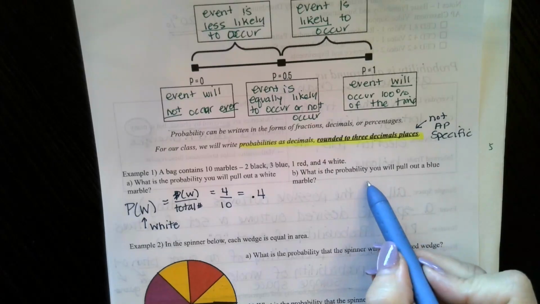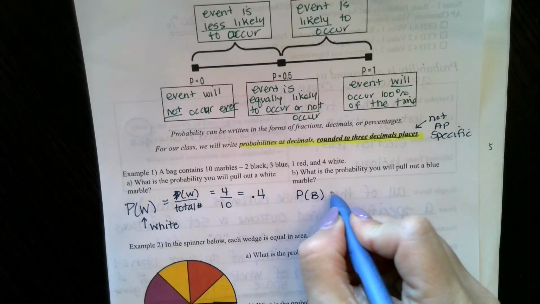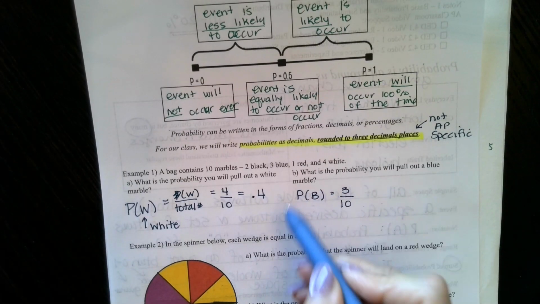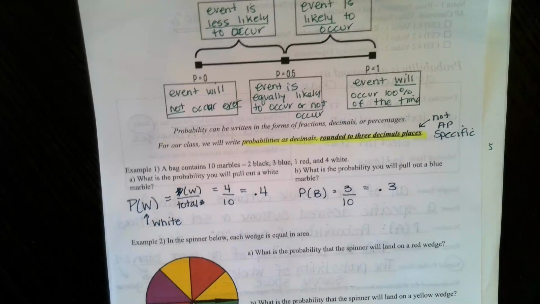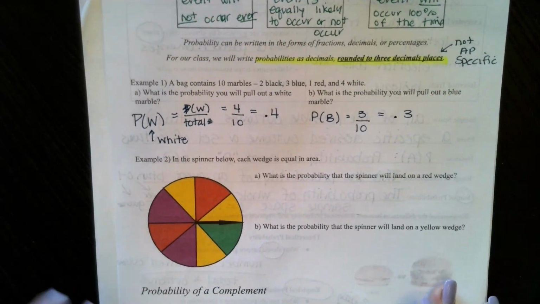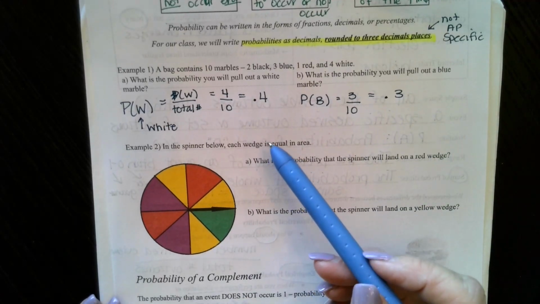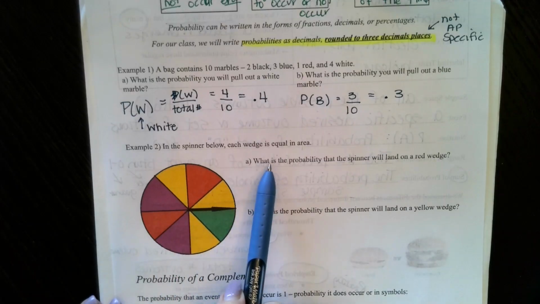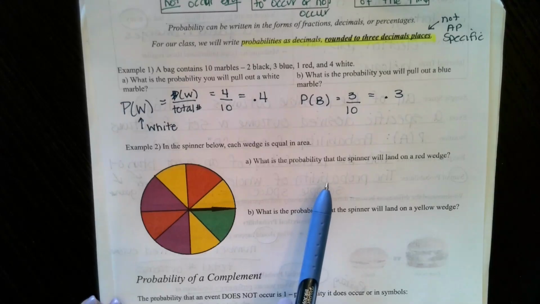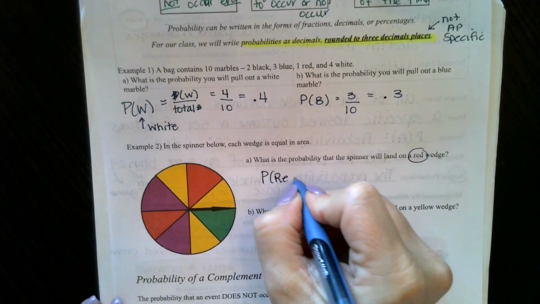Okay. What is the probability you will pull out a blue marble? Well, the probability that I'm going to get a blue marble would be 3 out of 10. I have 3 blue marbles in the bucket. So that would be 0.3. All right. So we see spinners, we see things like marbles, dice, cards. Those are all things that we see often when we're dealing with probability problems. So in the spinner below, each wedge is an equal area. What is the probability that the spinner will land on a red wedge? So probability that I'm going to have a red wedge.